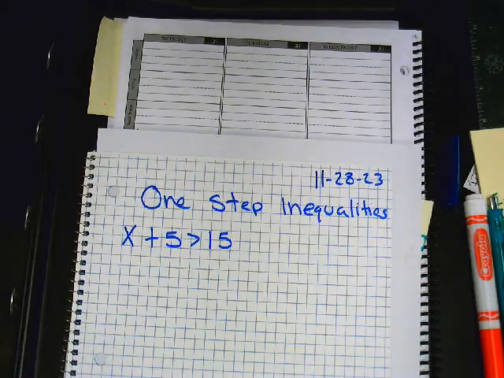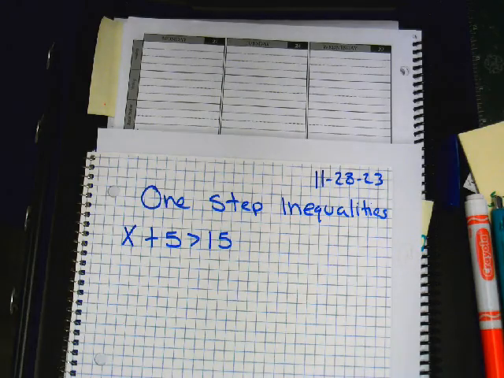So yesterday we learned that if it has an addition sign, what is the opposite of adding? Subtraction. Yes, so what are we going to subtract? 5. Good. So everybody subtract the 5 right now. Subtract 5 on both sides. Minus 5, minus 5.